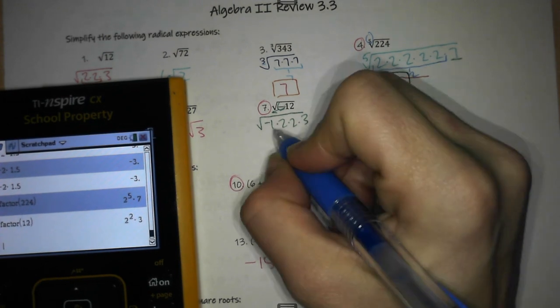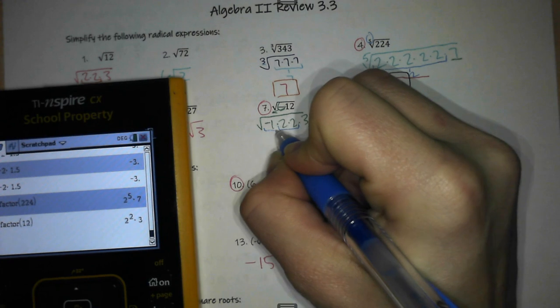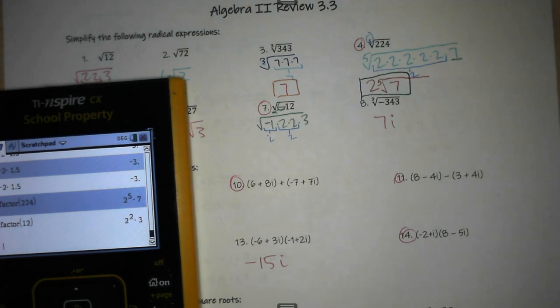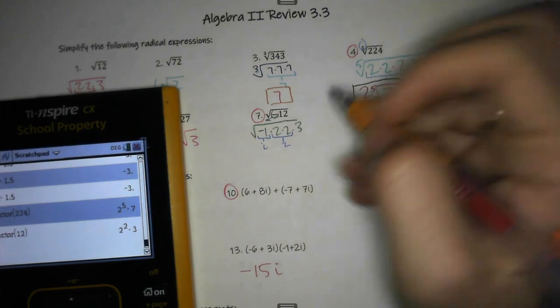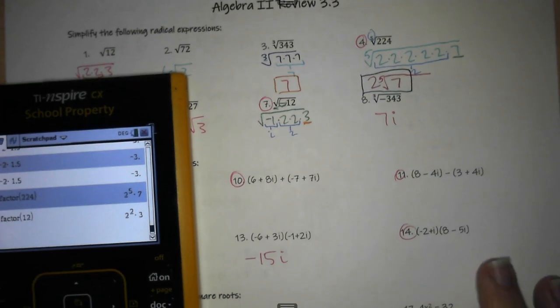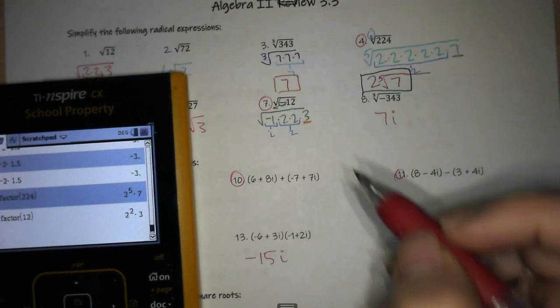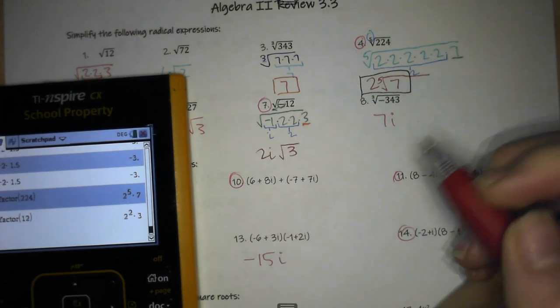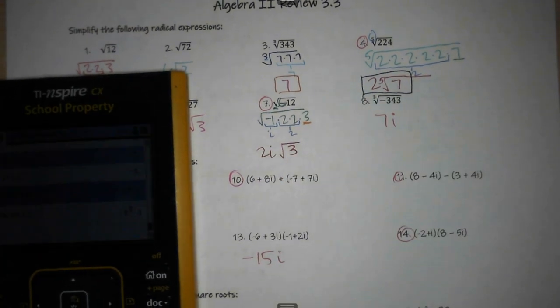We're pulling out our pairs. So remember, this negative number comes out as an i. This pair comes out as a 2. And this lonely 3 stays inside. It doesn't have a pair to match up with. So the 2i comes outside, and we're left with the 3 still underneath our radical inside.